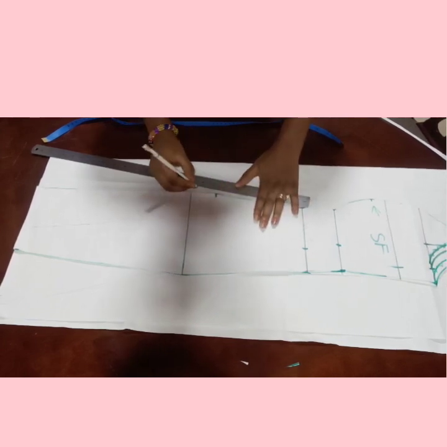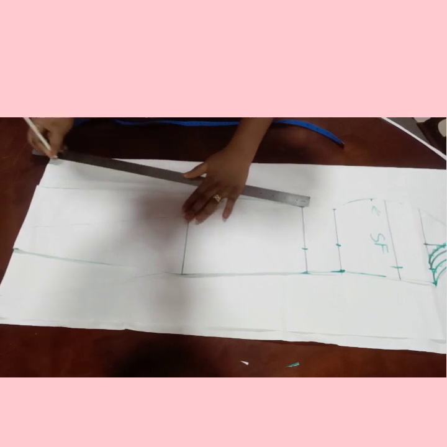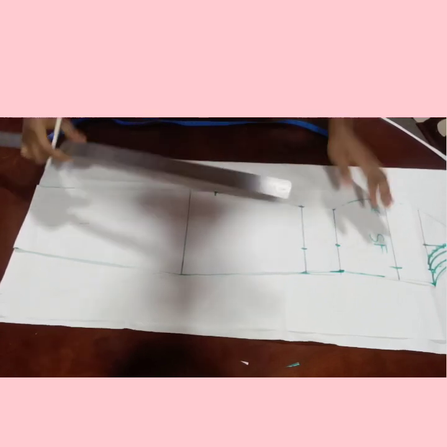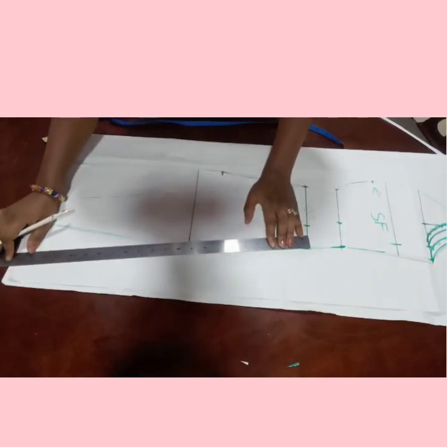I don't have enough paper. I would have cut everything out and shown you. Okay, then you also extend here to this side.